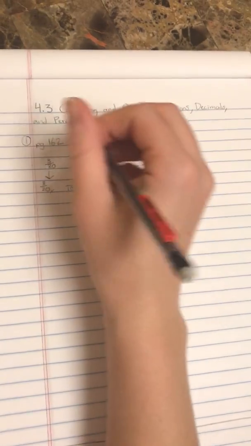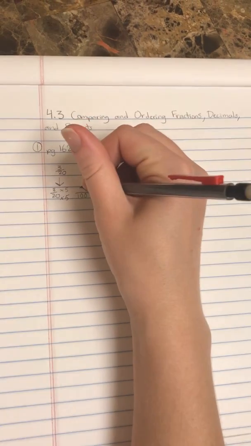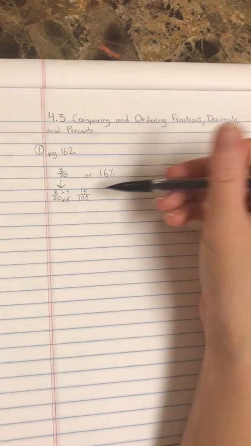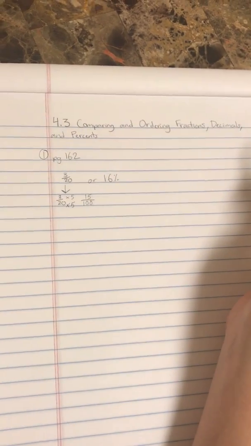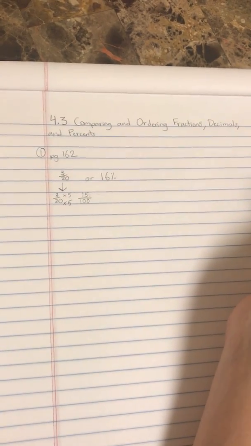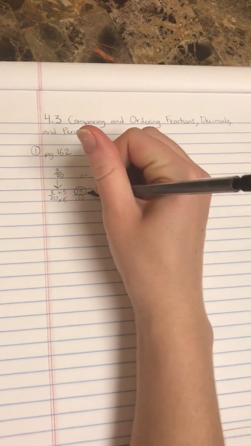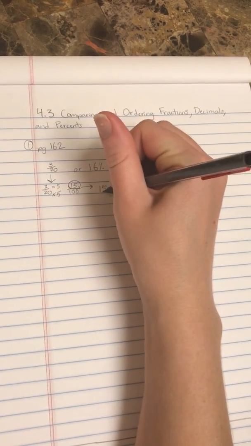Well, I know if I have 5 $20 bills in my pocket, that means I got $100. Whatever I do to the bottom, I got to do the top. So I have to do 3 times 5 as well. 3 times 5 is 15. Oh, guys, look, now we have 15 over 100. Whenever we have a number over 100 that's not a decimal, that is our percent. So we know we can move this on over, and this is our percent.